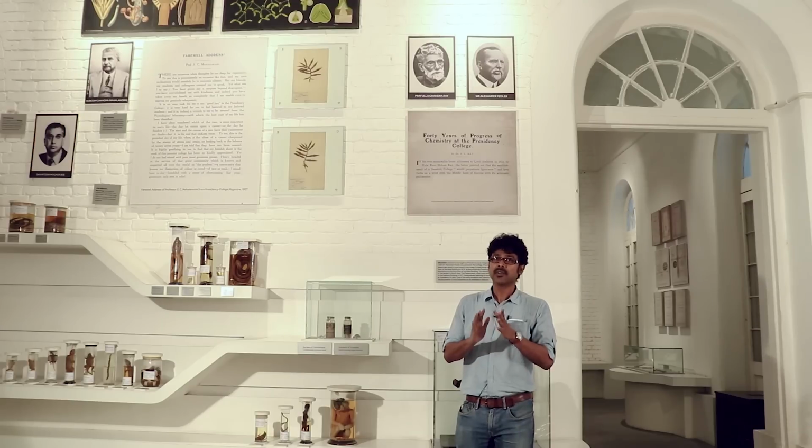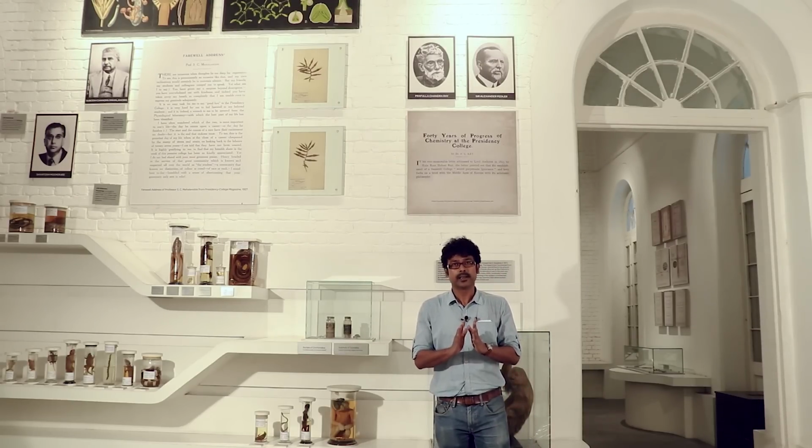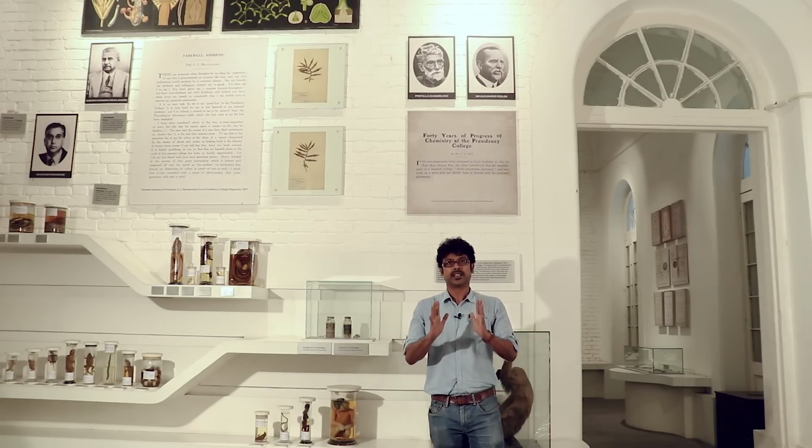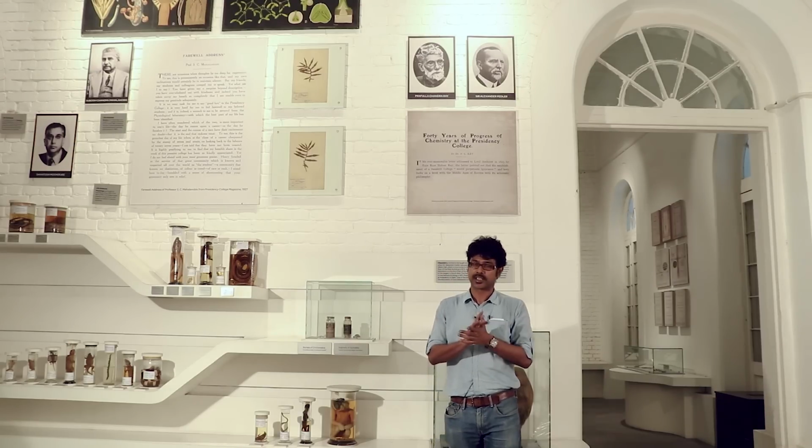Actually, in the year 1873, Sir George Campbell, the administrator of Bengal, took an initiative to disseminate scientific education in Bengal. In consequence, Alexander Pedler was appointed as professor at Presidency College in 1874. And from the early days, Pedler tried to advance the teaching-learning process as well as research.